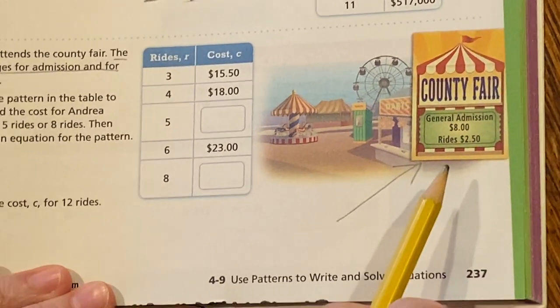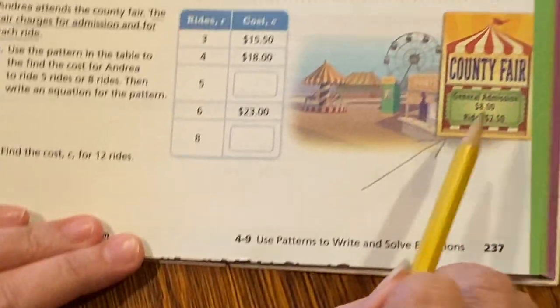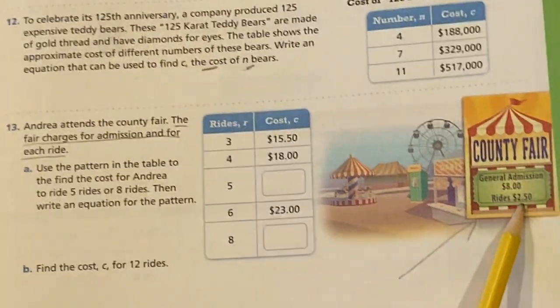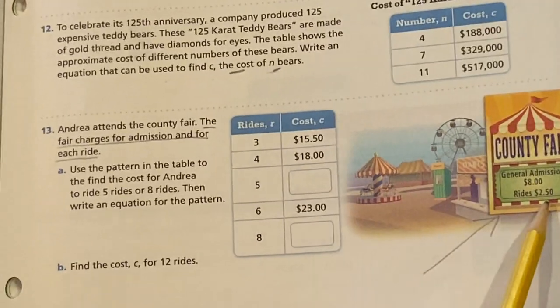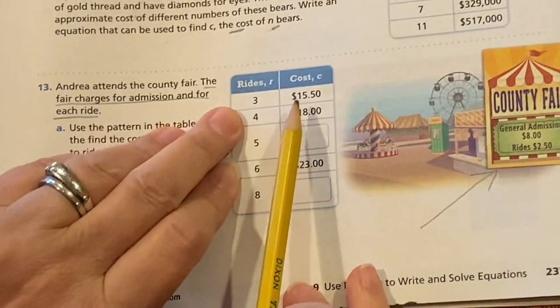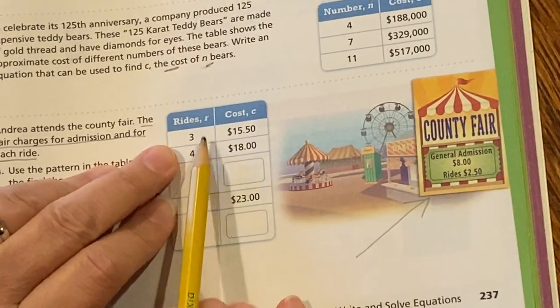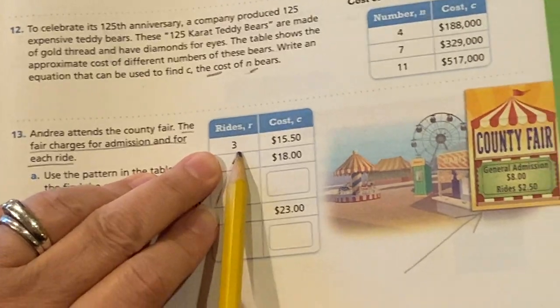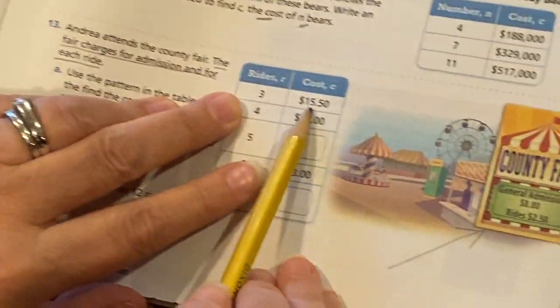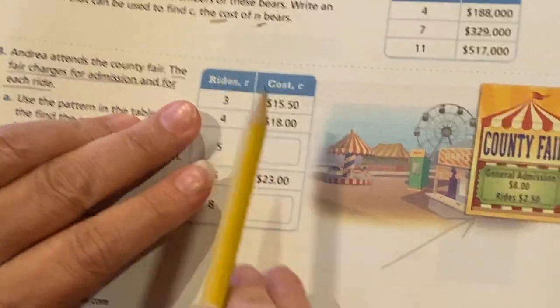County Fair gives you some information. General admission is $8. Rides are $2.50. So you have to take that into account when you're figuring this out. So if it costs $8 to get in, and then she's also doing 3 rides, it would be 3 times $2.50. That's $7.50 plus $8 to get in. So yep, there's your $15.50.